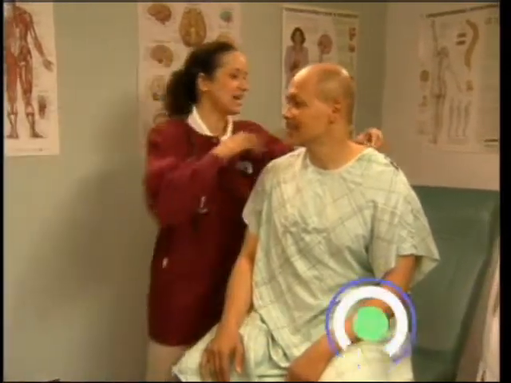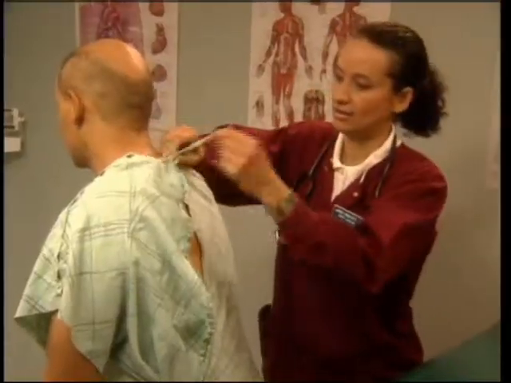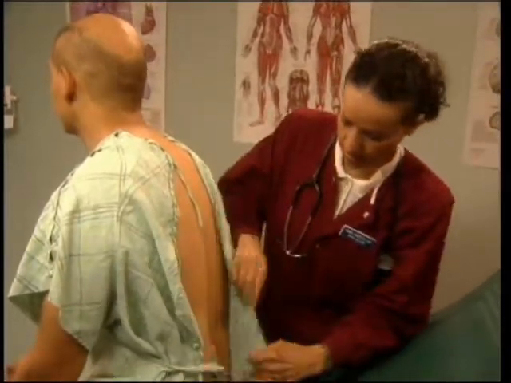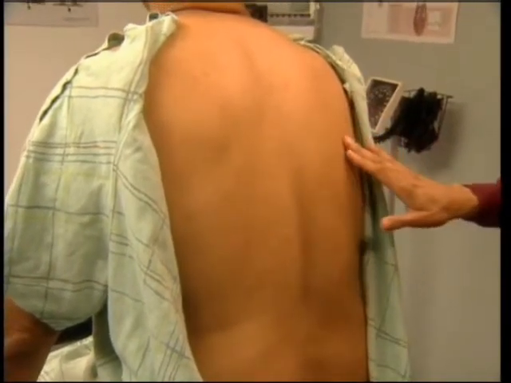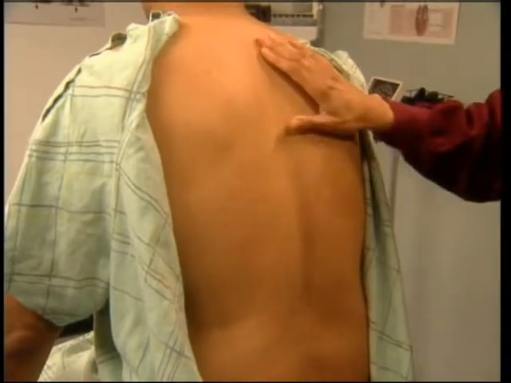Okay, I'm going to go to the back and untie your gown now. Sure. This shows us the posterior thorax. What's the first thing we do? Well, I want to check the shape and configuration of the posterior thorax and the scapulae, and I don't see any spinal abnormalities.